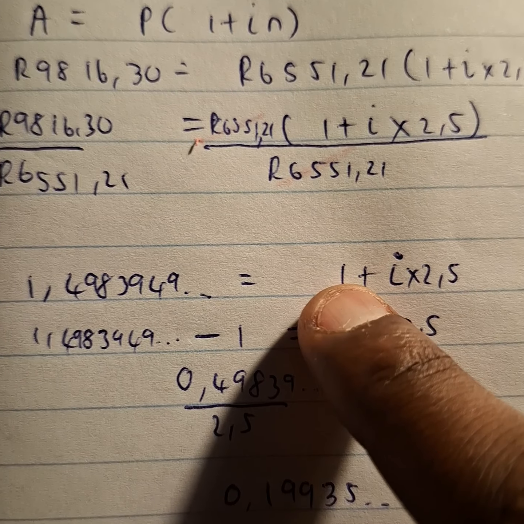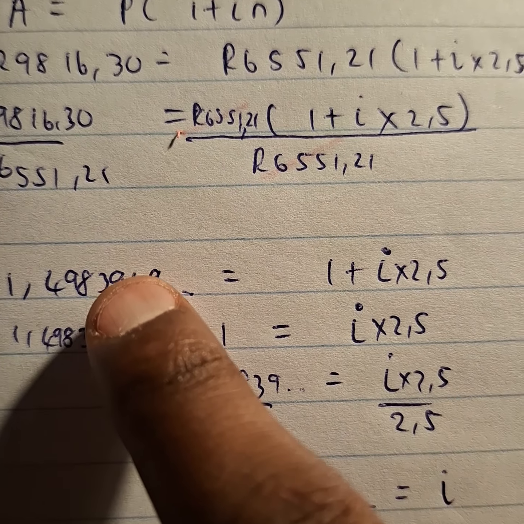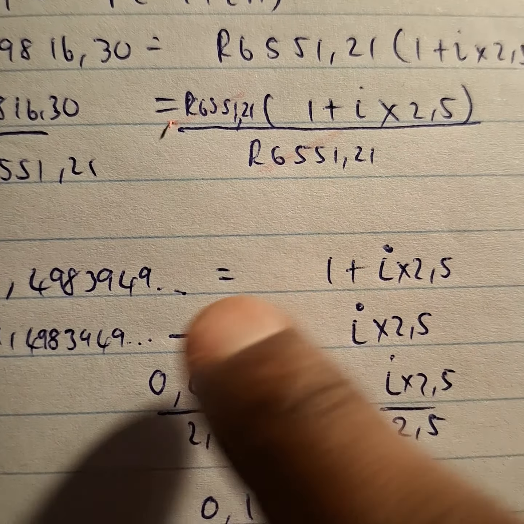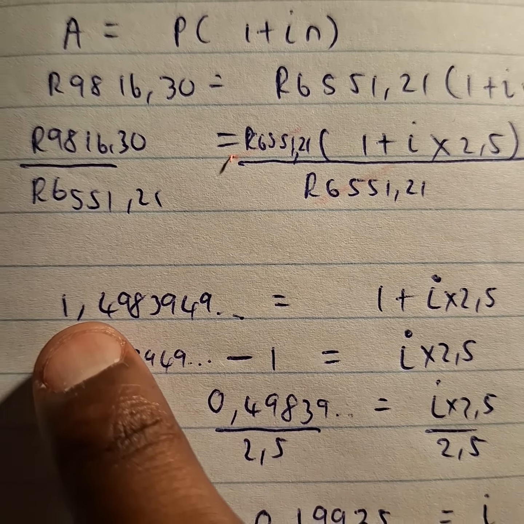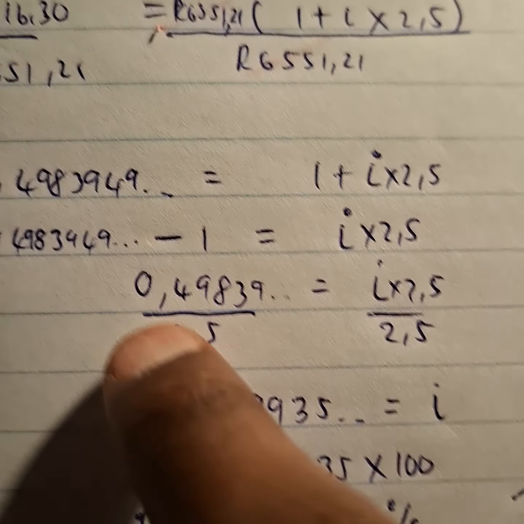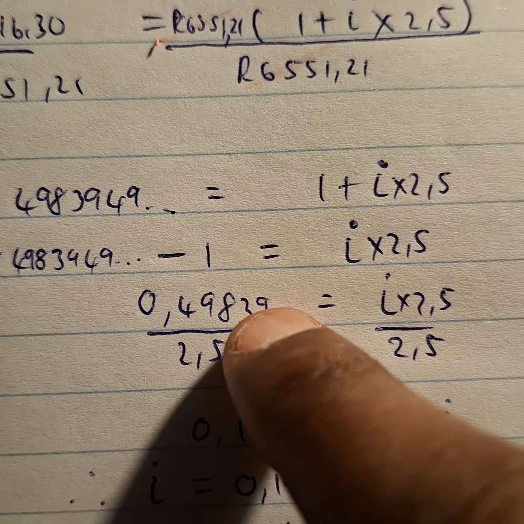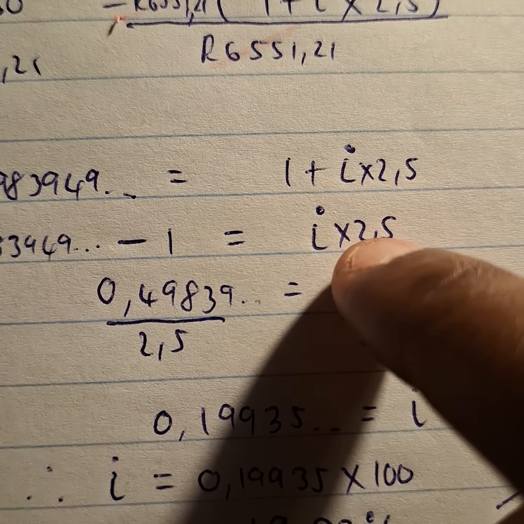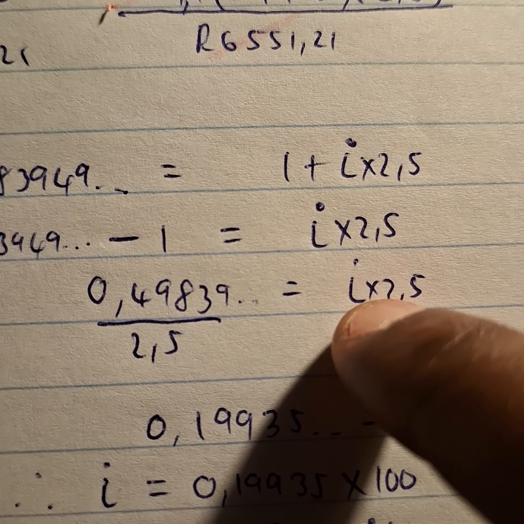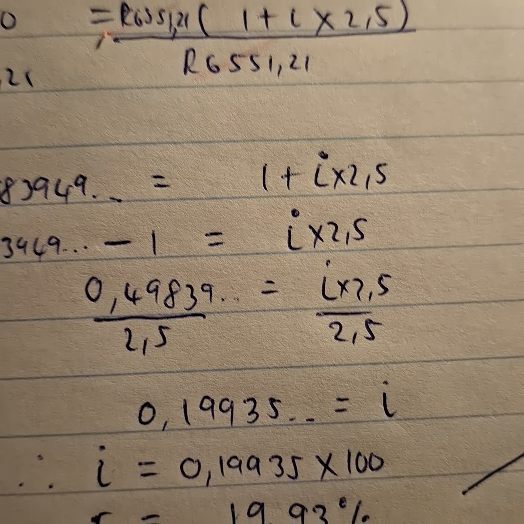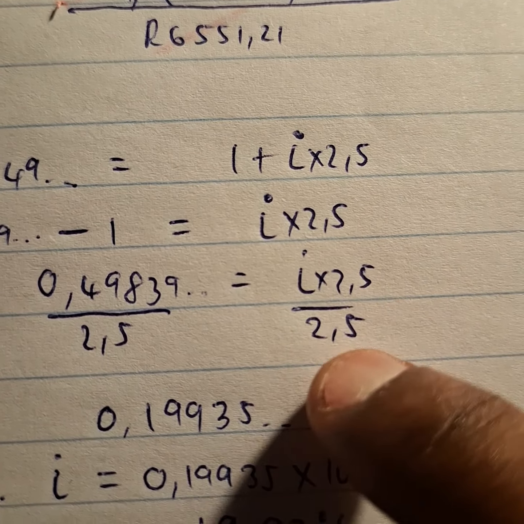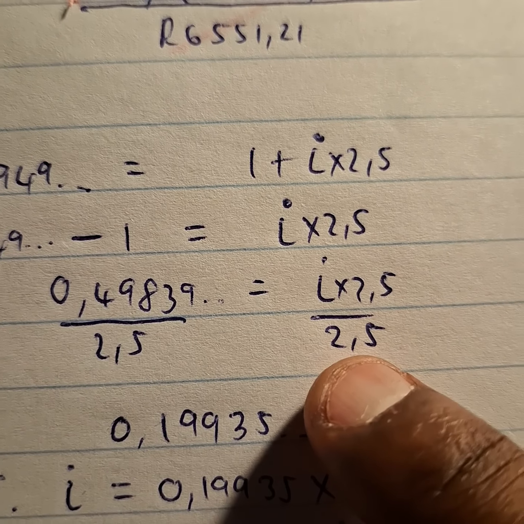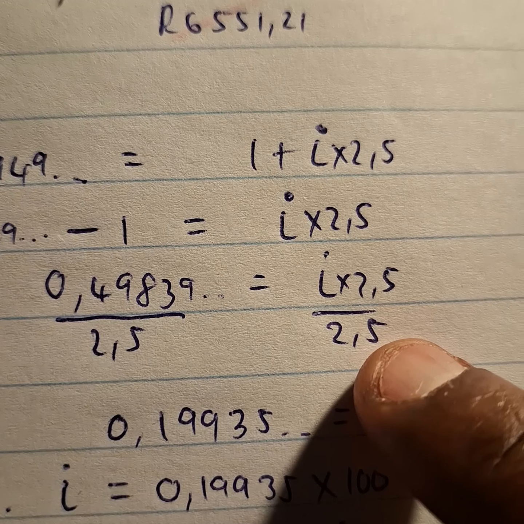Now we can take this 1 and transpose it over to the left-hand side. The positive 1 changes to negative 1. Then we take this value, subtract 1, and we get 0.49839. Very important. Now on the right, we are left with i times 2.5. Since i and 2.5 are multiplied, we use the inverse of multiplication and we divide by 2.5 on the right-hand side.